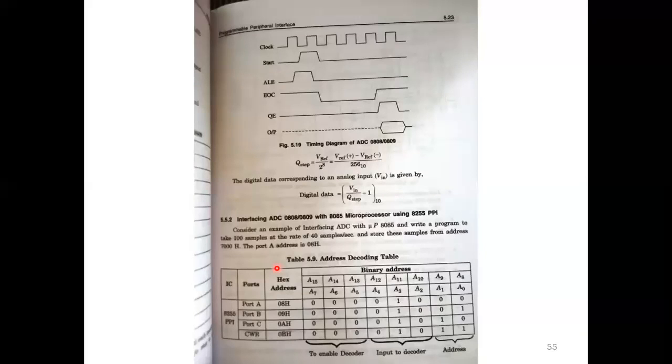This is the timing diagram of the ADC conversion process: clock, then start of conversion, then ALE. When ALE is enabled, only then will the start of conversion be enabled. Then end of conversion. After output enable, the output will be latched to the output.